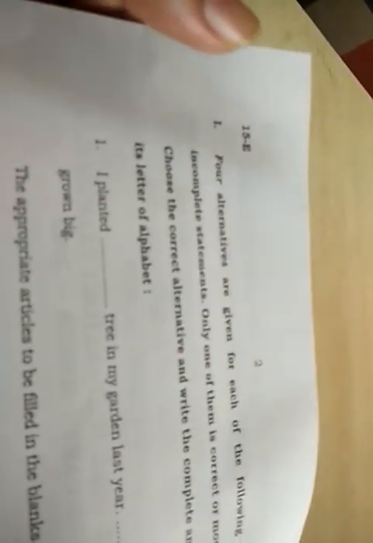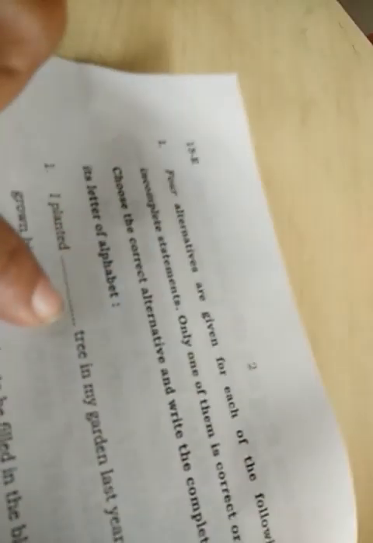So what should be the first one? I planted a tree. I'm going to tell you the answer. I planted a tree means many trees are there, a coconut tree, a mango tree. So I planted a tree in my garden last year.